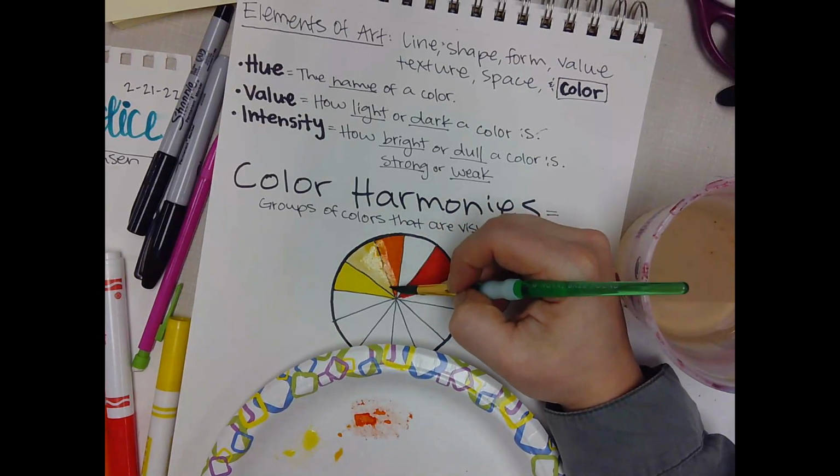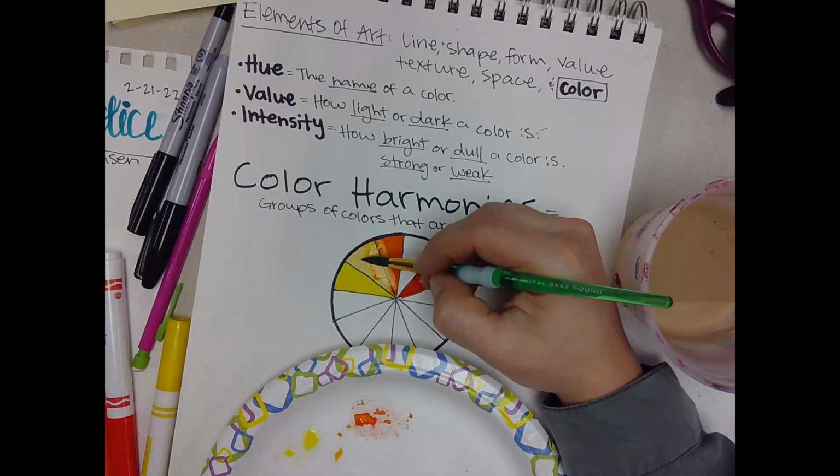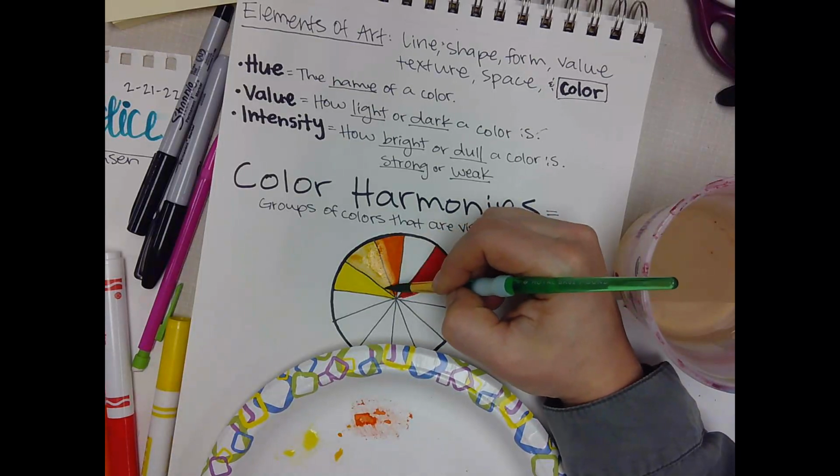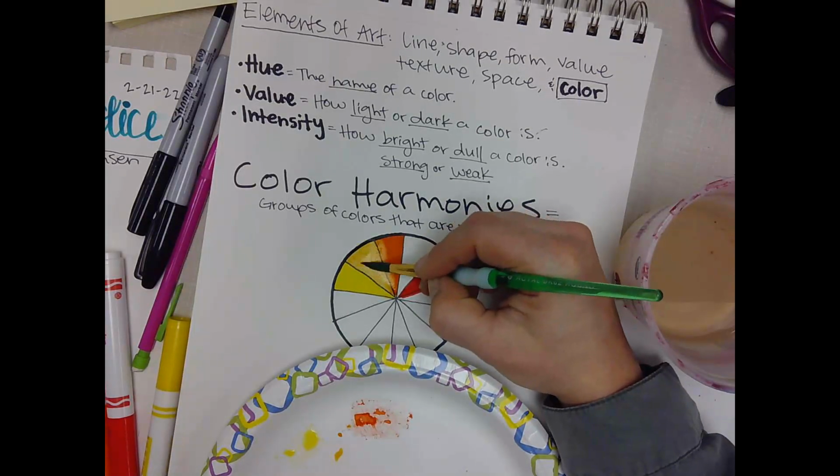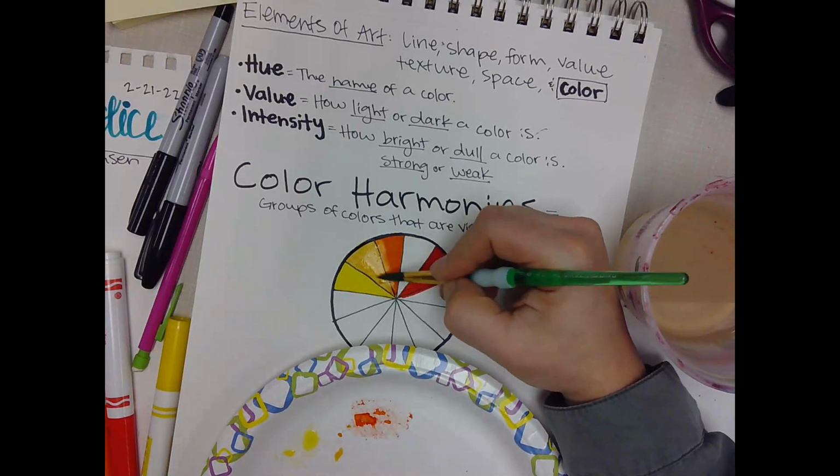I can even take some of that orange and put some more in that section from my orange section.